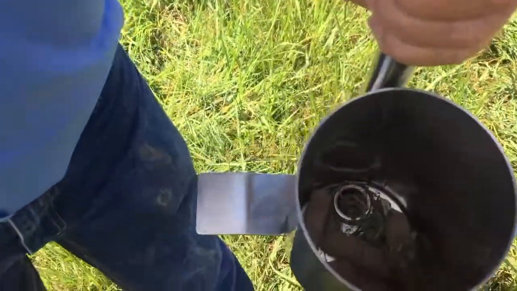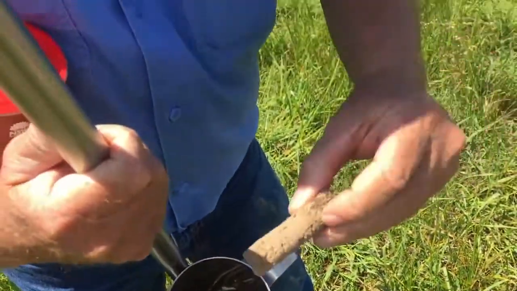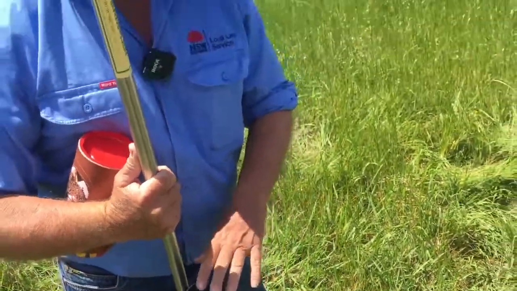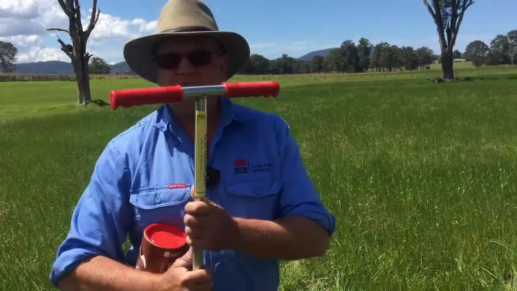So here's some of the samples Stuart's taken in the sample they've accumulated in the little bucket. They're only small little cores, and he's only taken about 5 or 6. He needs to take 20 of those, and then we'll put that 20 into a bucket.